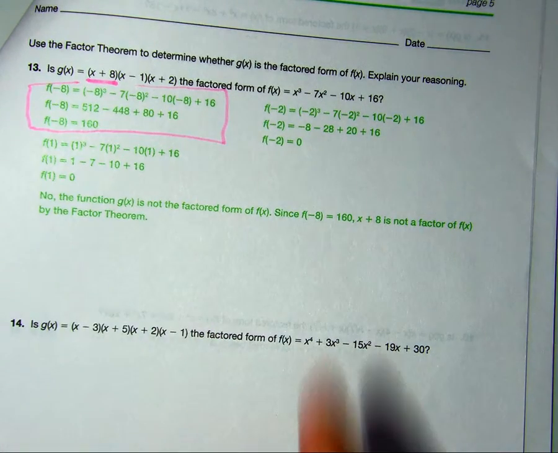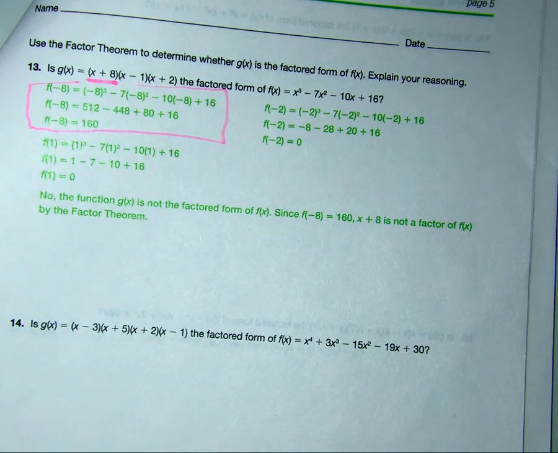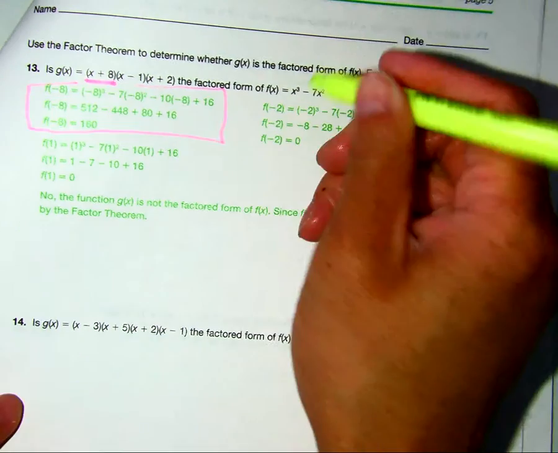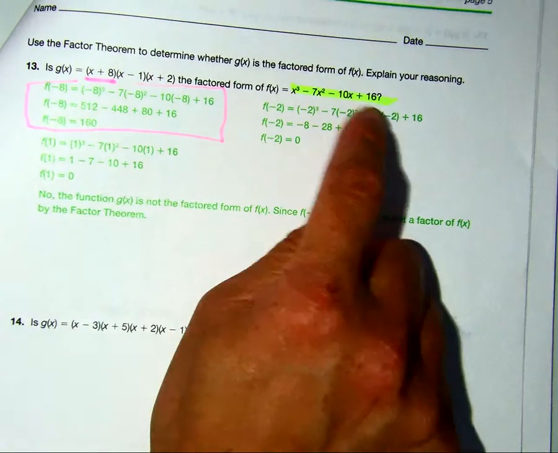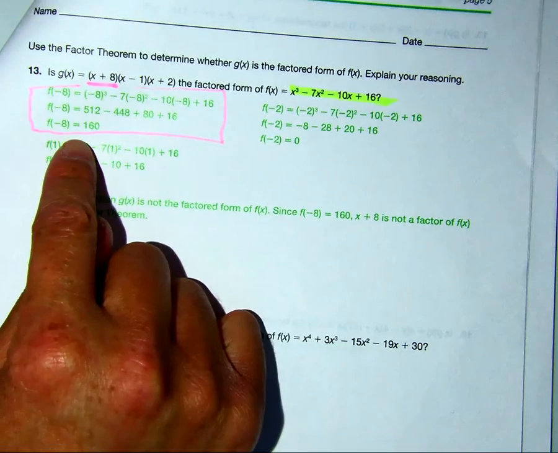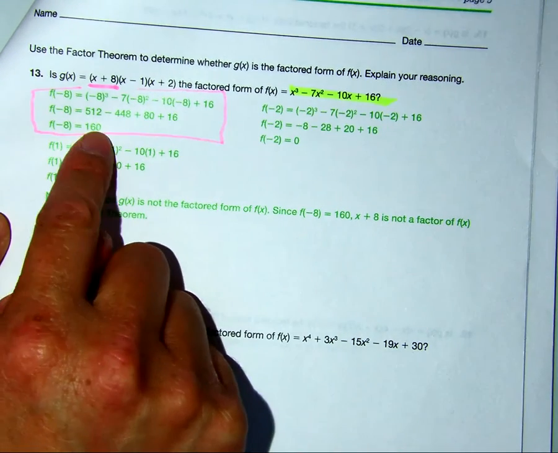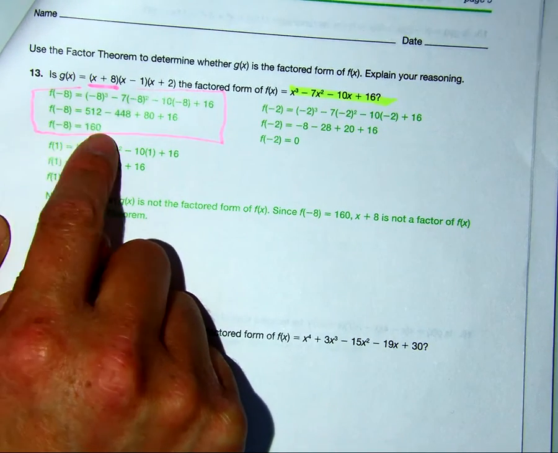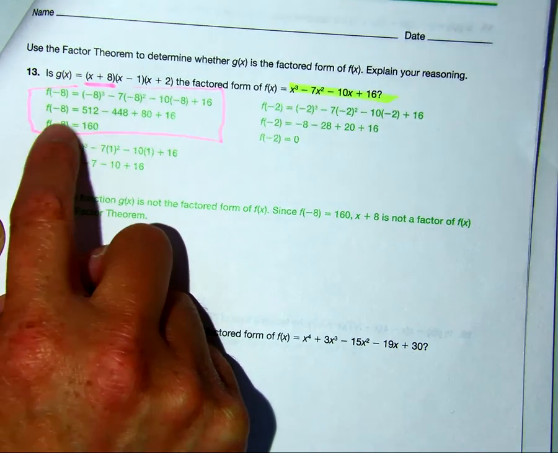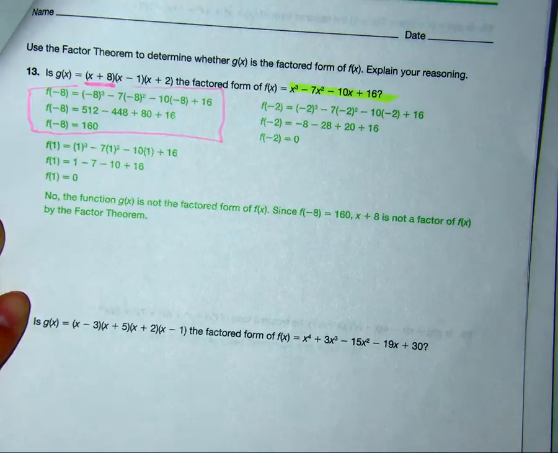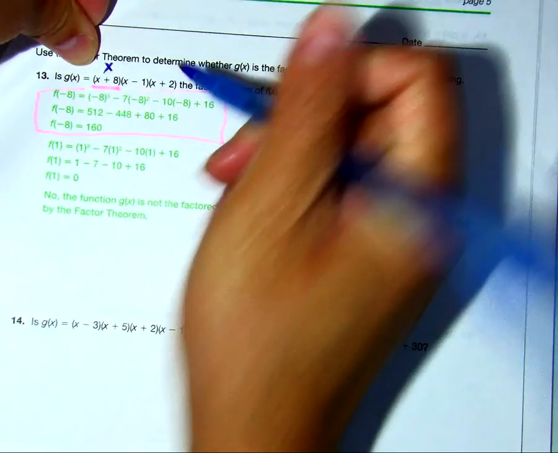Now, which function do you substitute it into? You can substitute it here into this original one. Let me highlight that in yellow. So you're putting in negative 8 into each of these functions, and basically you want to verify if it's a factor or not. And this one's not a factor. It's not a factor because based on the factor theorem, this is supposed to be equal to 0. So we can say that x plus 8 is not a factor. I'm putting an x over here kind of to show my no.